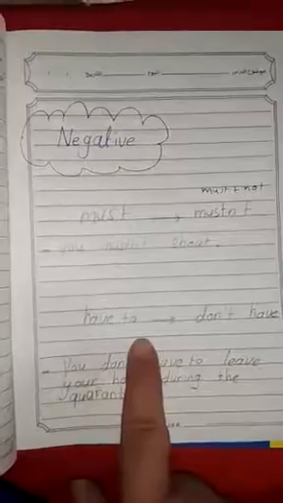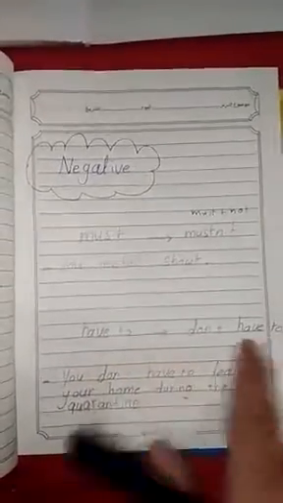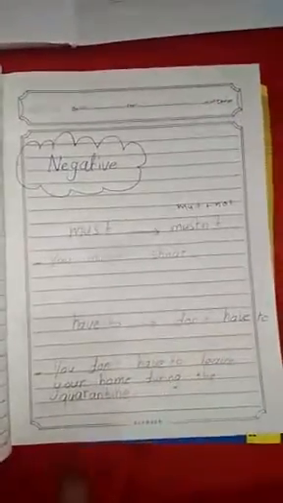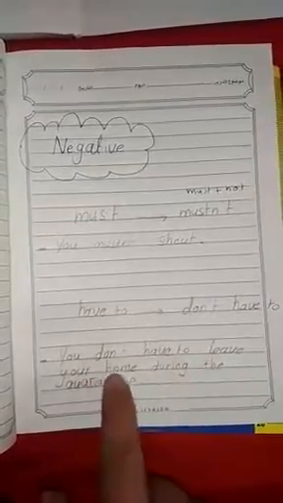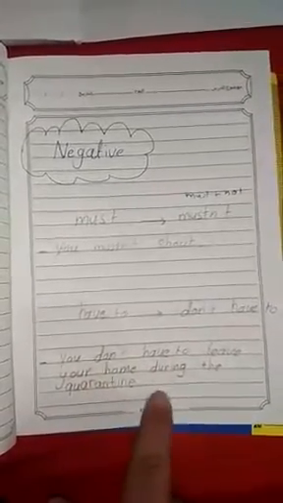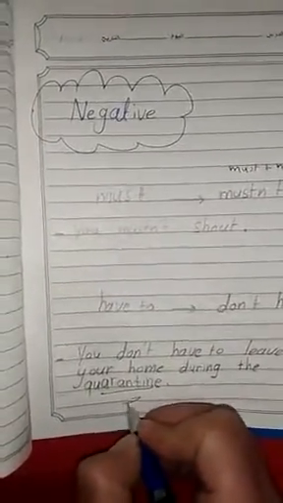What about have to? How do we negate it? Have to, don't have to. For example, you don't have to leave your home during the quarantine.